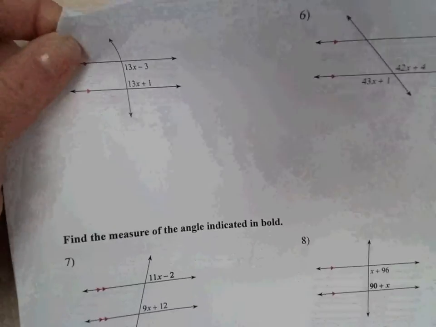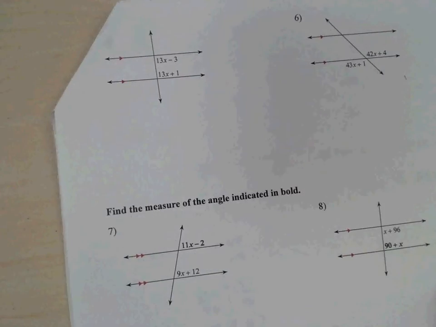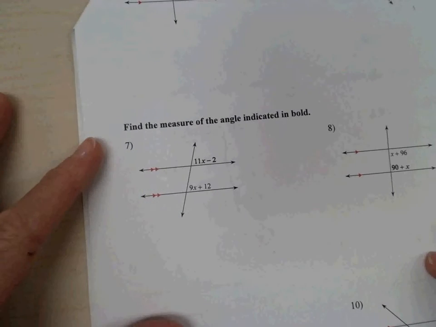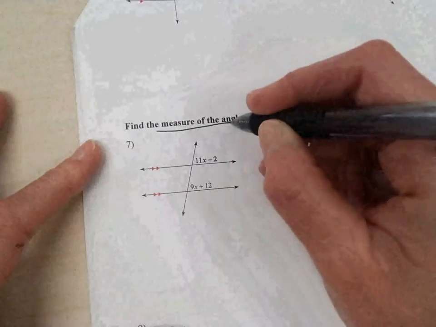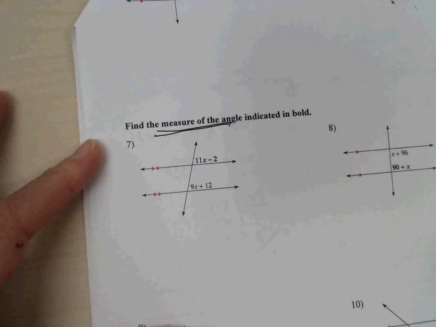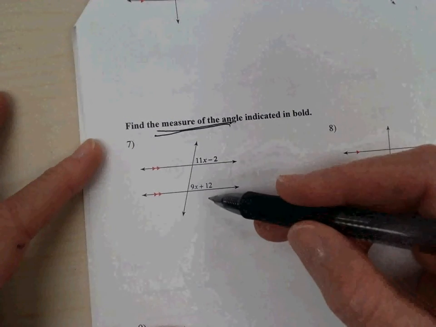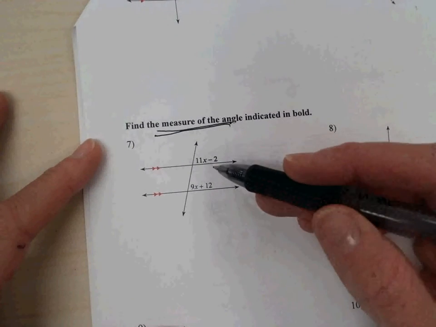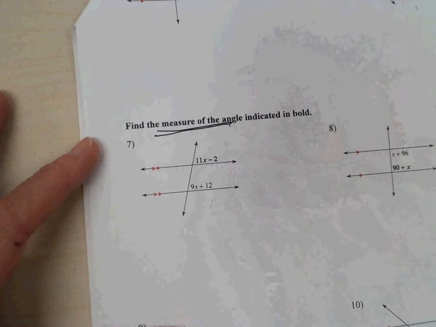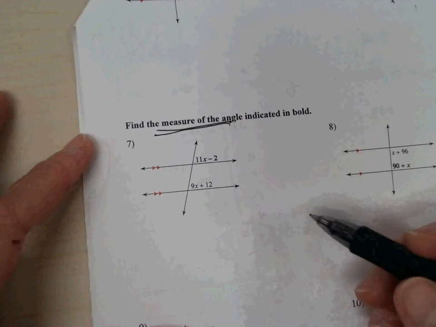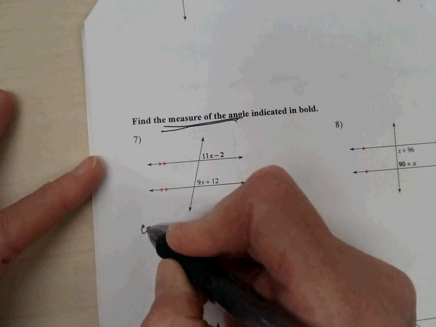Because this is a new set of directions. It says find the measure of the angle. So now we look at these 2 angles, and what is the relationship between these 2 angles? Who knows it? Morgan? They are corresponding. Good job.